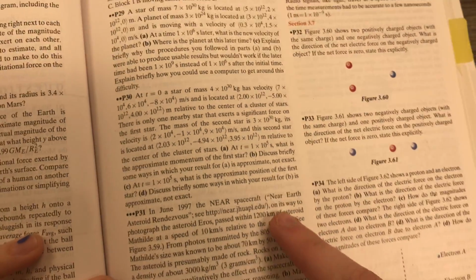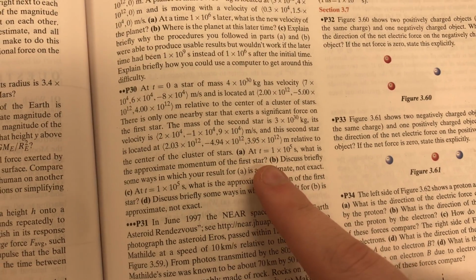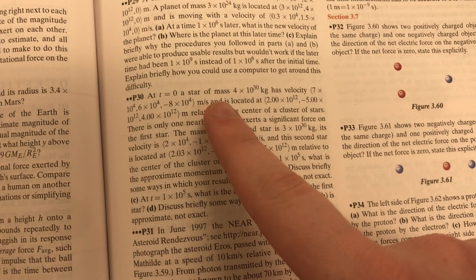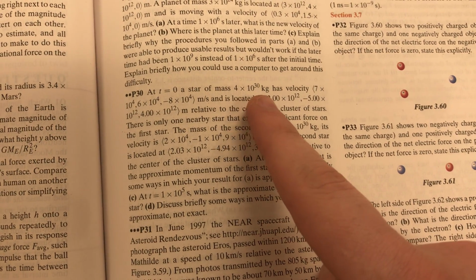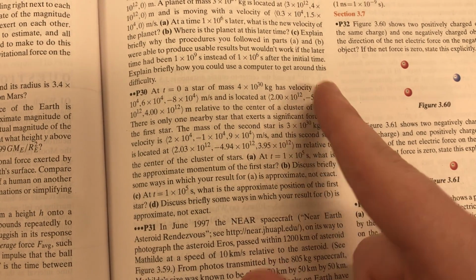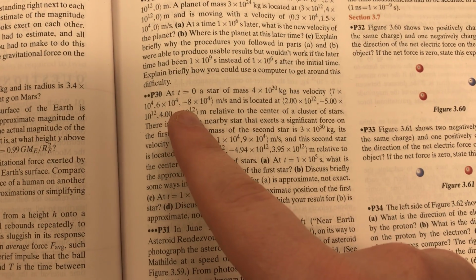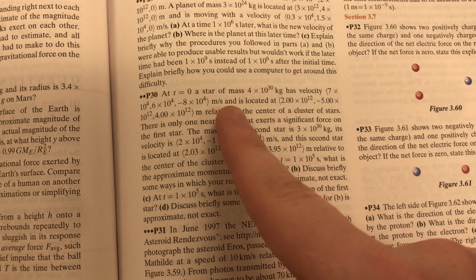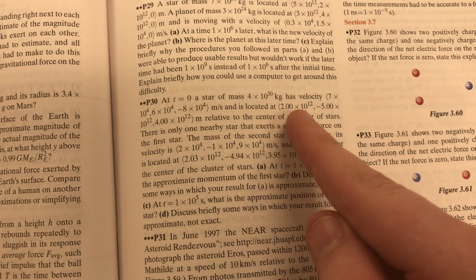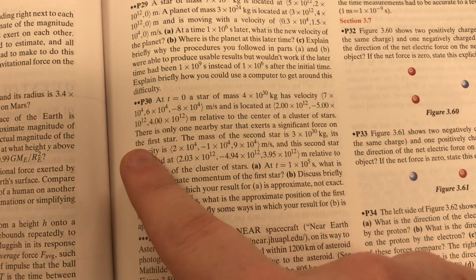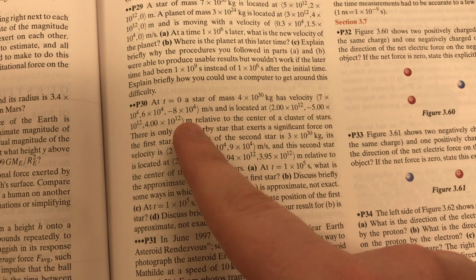So this is the problem we're solving. At t equals 0, a star of mass 4 times 10 to the 30 kilograms has a velocity of 7 times 10 to the 4th, 6 times 10 to the 4th, negative 8 times 10 to the 4th meters per second, and is located at 2 times 10 to the 12th, negative 5 times 10 to the 12th, 4 times 10 to the 12th meters.